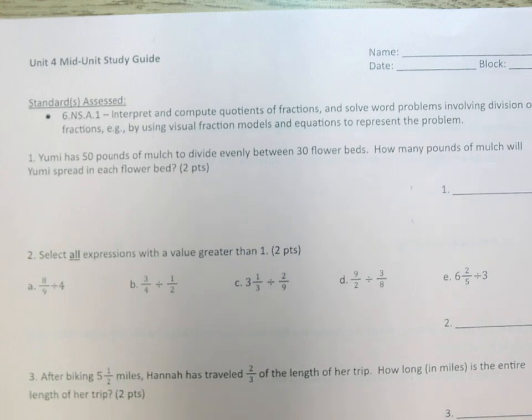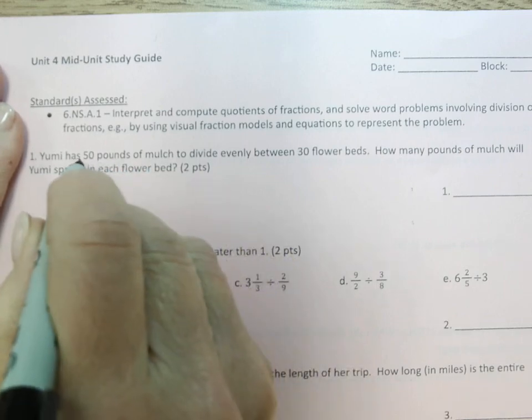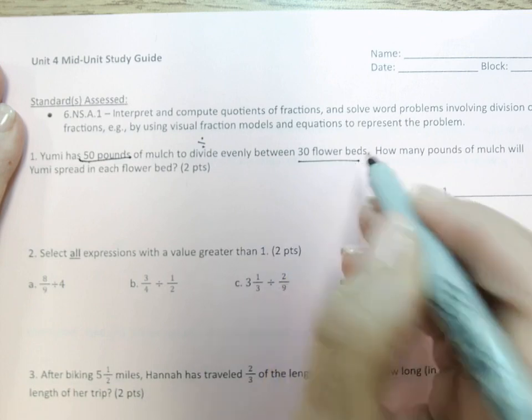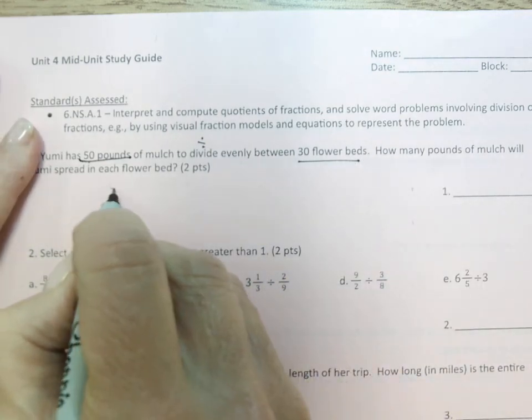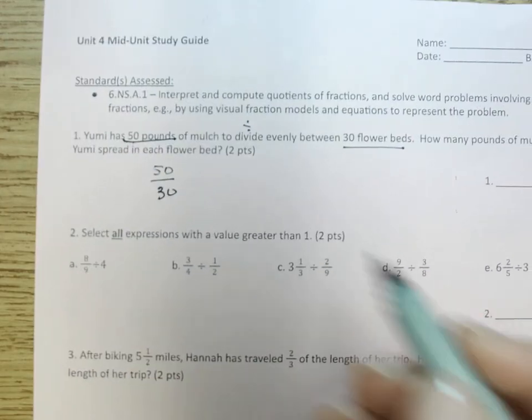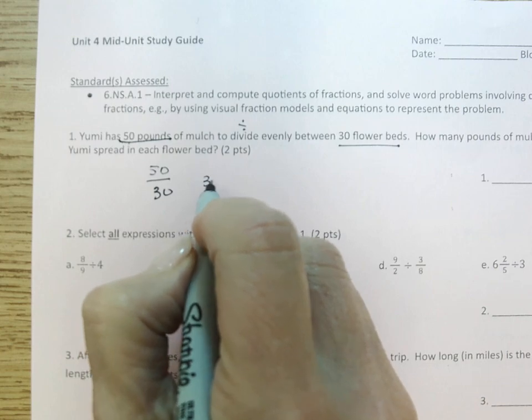Alright, so the first question says, Yumi has 50 pounds of mulch to divide evenly between 30 flower beds. How many pounds of mulch will Yumi spread in each flower bed? So I have 50 pounds to divide evenly between 30 flower beds. So I'm going to do 50 divided by 30. All fractions mean divide. Write the denominator outside.